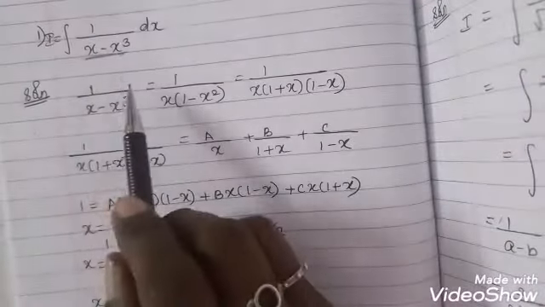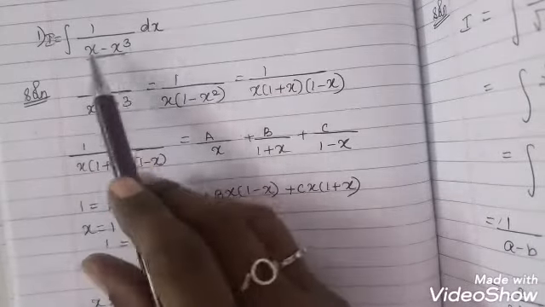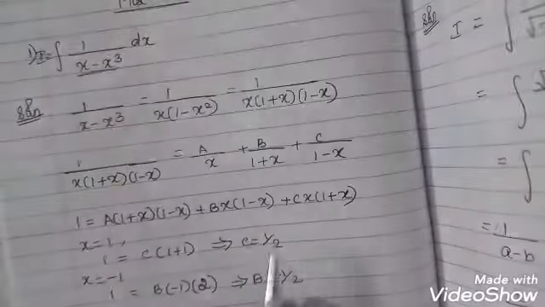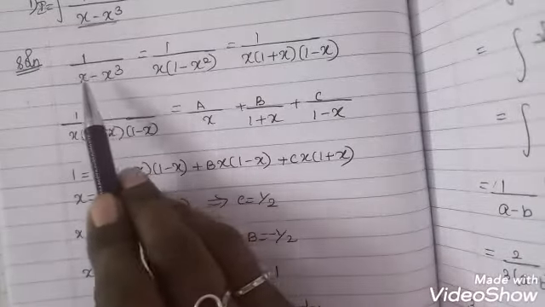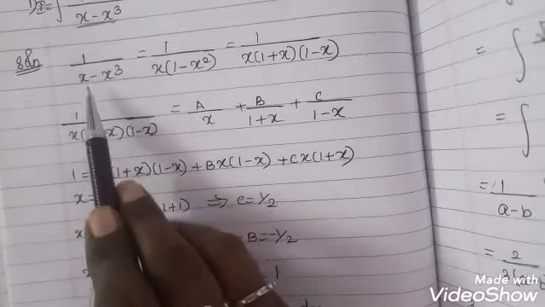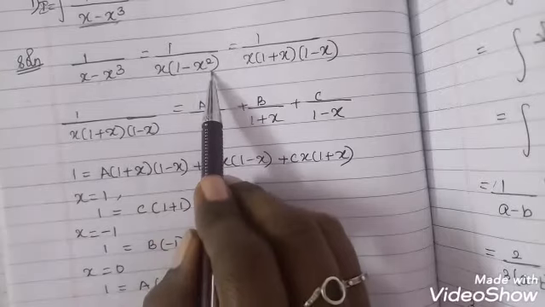Seeing this, of course, you will have to go step by step to see which method is applicable in this case. Of course, substitution is ruled out here. So we'll see whether we can integrate it by the method of partial fractions. I write this integrand as 1 by x minus x cube, which is equal to 1 by x into 1 minus x squared.